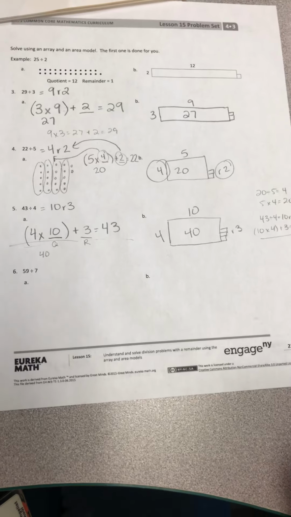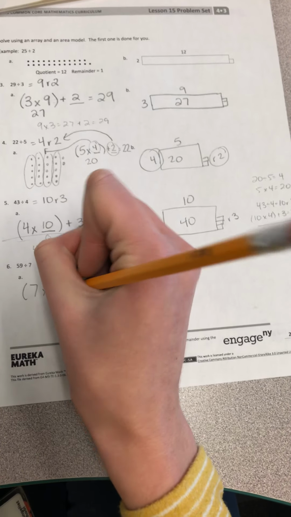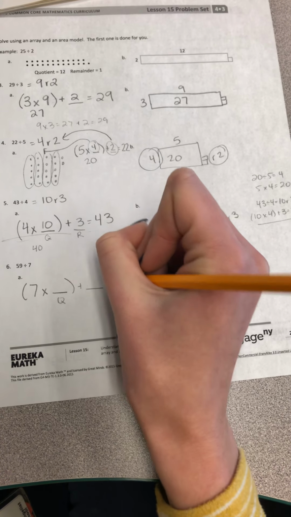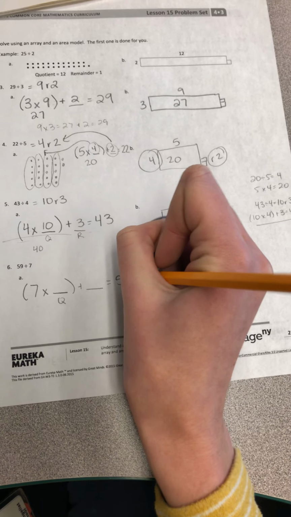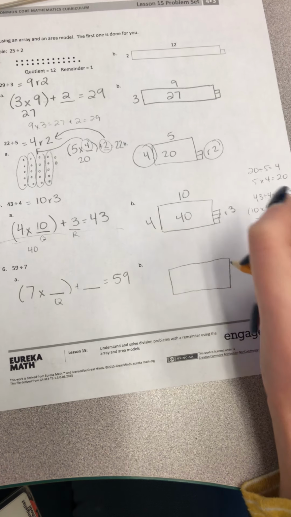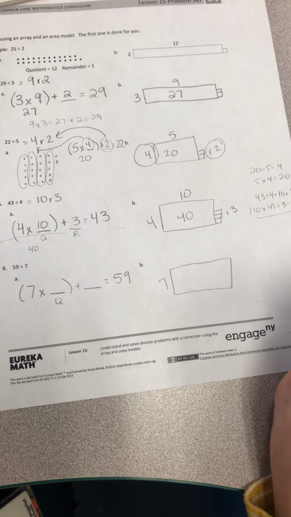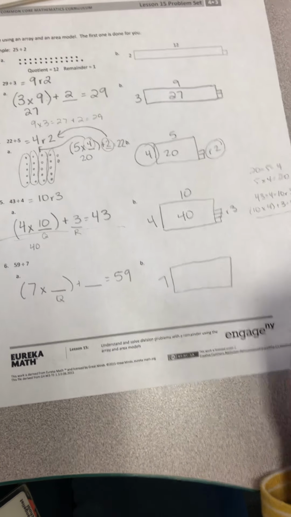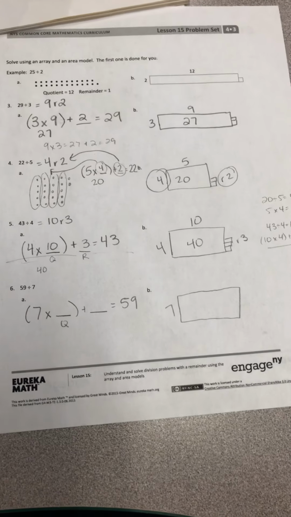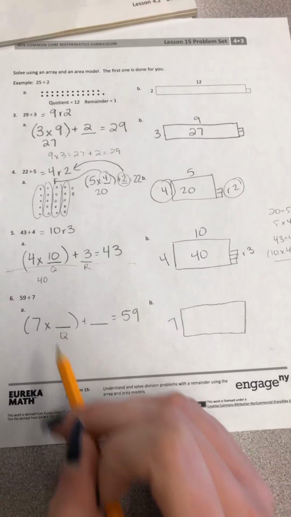One last problem, 59 divided by 7. I'm going to think 7 times what, which will be my quotient, my full groups, plus my remainder gets me 59. Some of these, this is where basic facts come in handy a lot. So I know that 7 times 7 is 49. A lot of times, some of those bigger ones will get stuck, so we want to use other basic facts to help us. I know 7 times 7 is 49. So I know that my quotient is larger than 7.